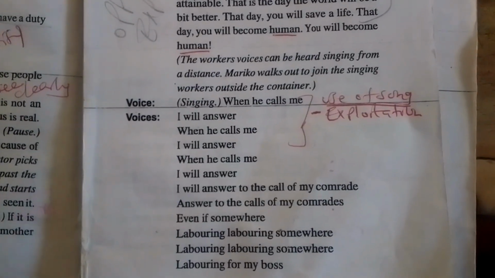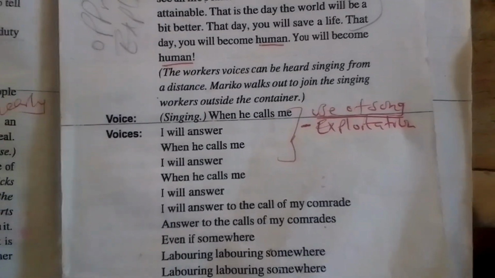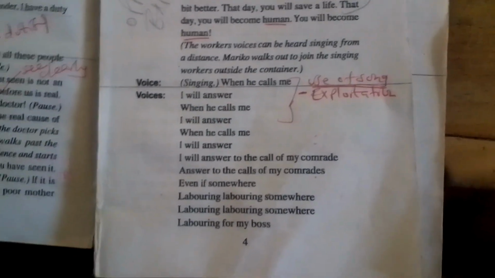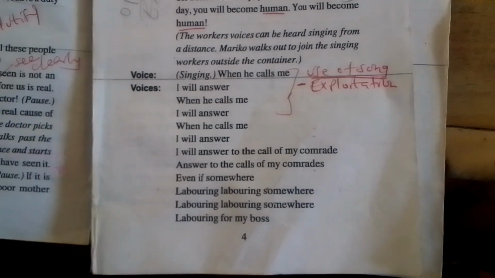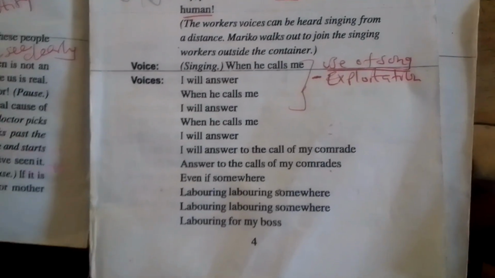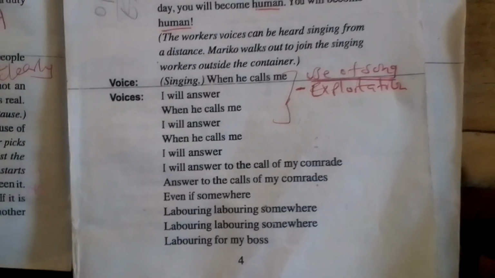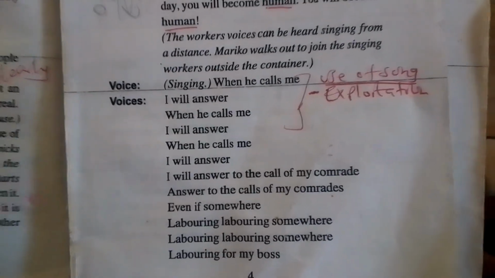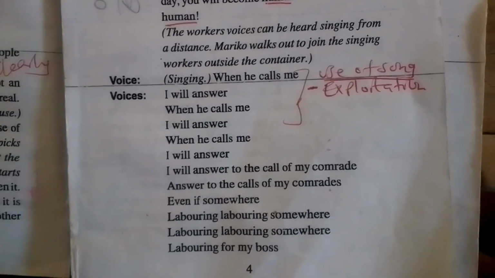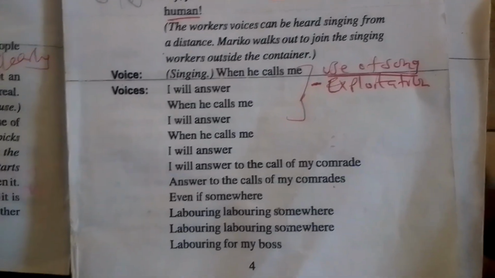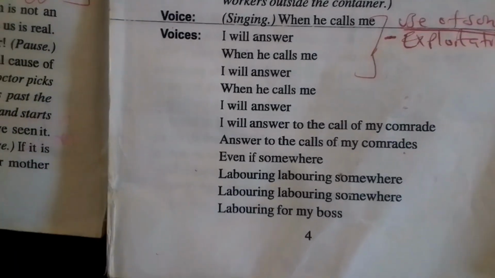The song is very useful. Songs are very important in literature. They can be used to impart knowledge and contribute to very important themes. They can also be used to break monotony. But here, this song is useful because it contributes to the plot of this play, and also it reveals very important themes.